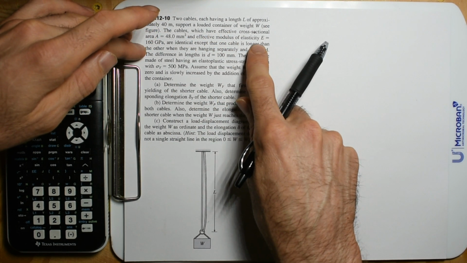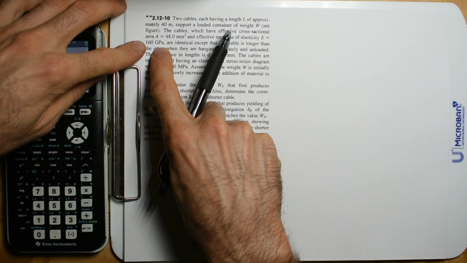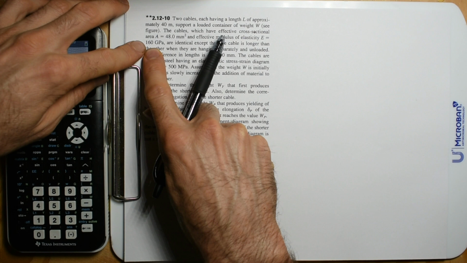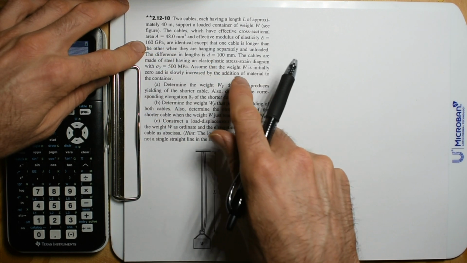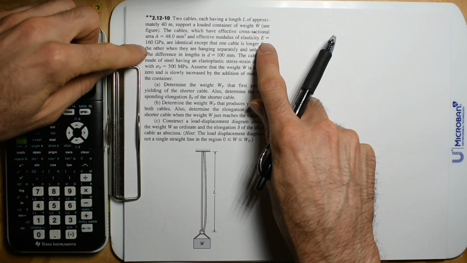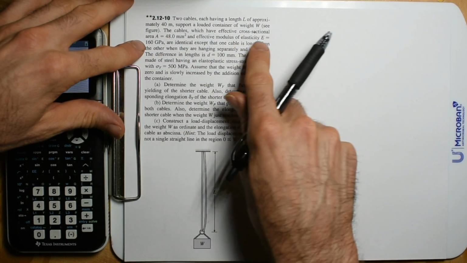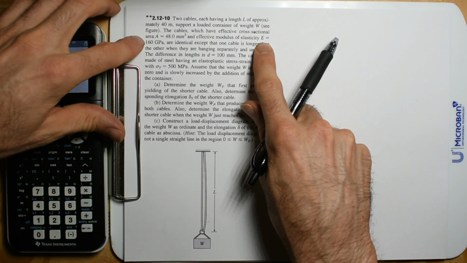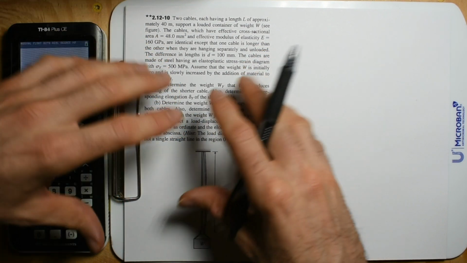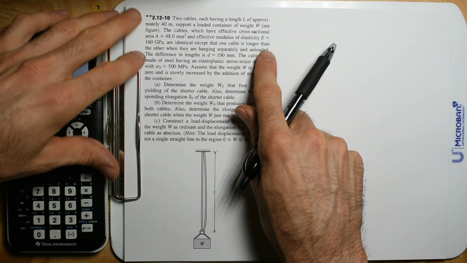And a modulus of elasticity of the steel cables, 160 GPa, gigapascals. That's pretty close, because typically it's 200 gigapascals for steel, but steel cables will stretch more. That means this number is going to be lower. The higher the modulus, the stiffer and less elastic the material. Anyway, they're identical except that one cable is longer than the other.